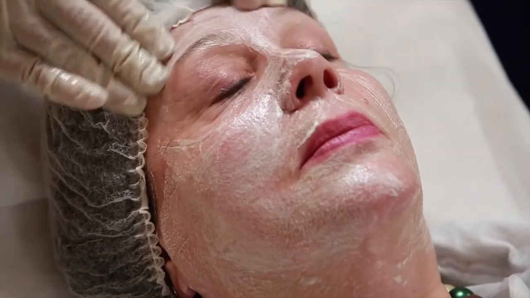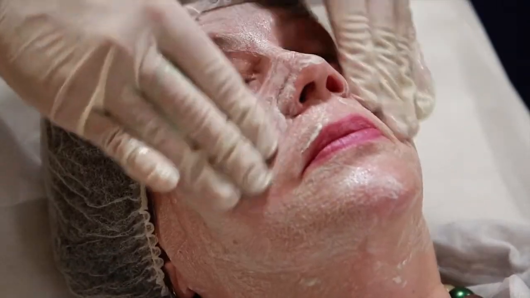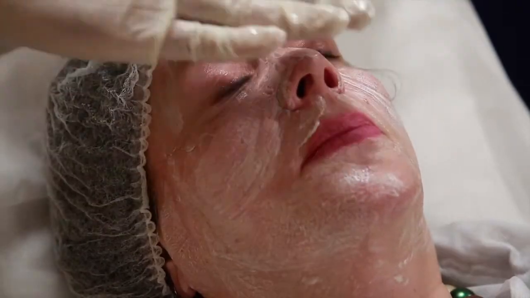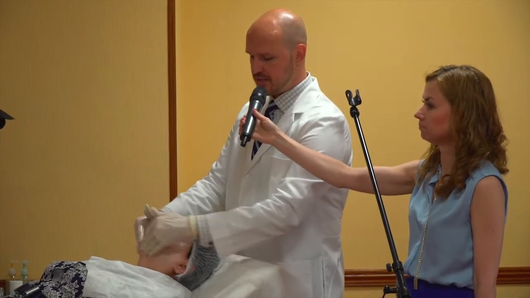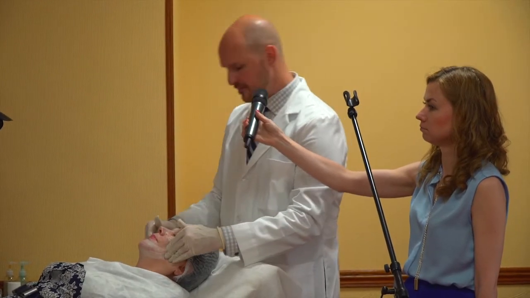Most of the points in the 7-point skin analysis you can assess as you're doing your first cleansing, such as Fitzpatrick type and also sebaceous activity.